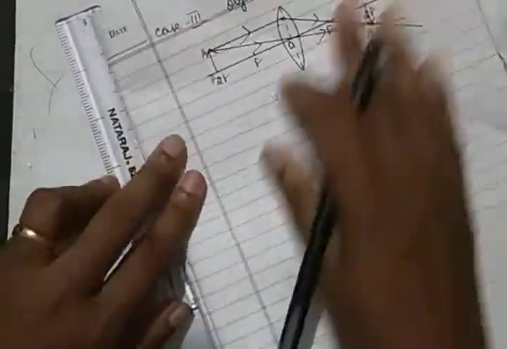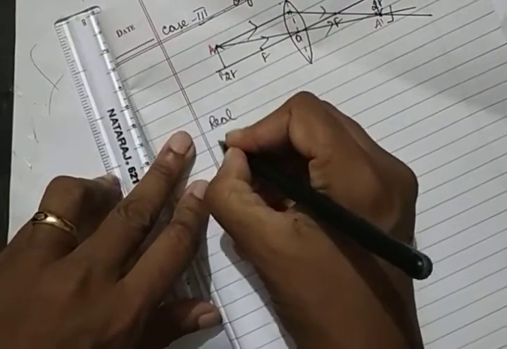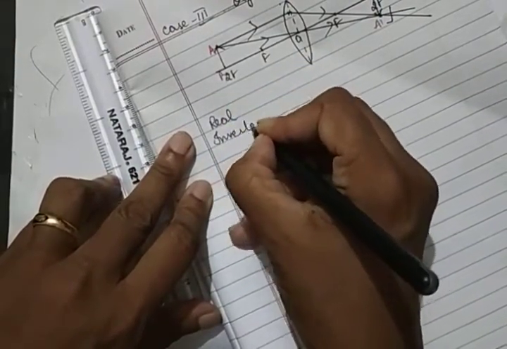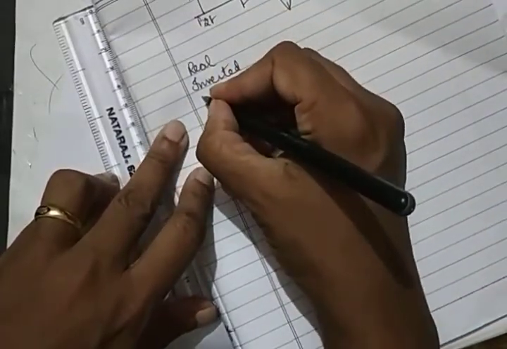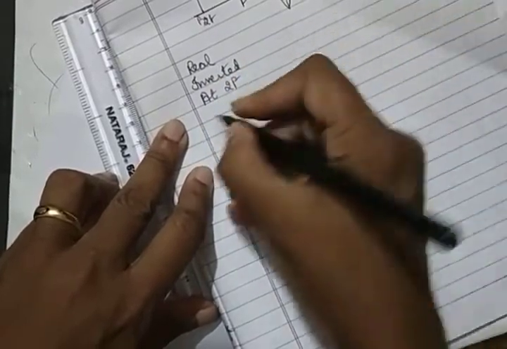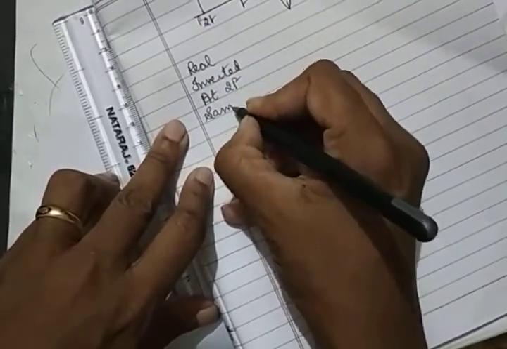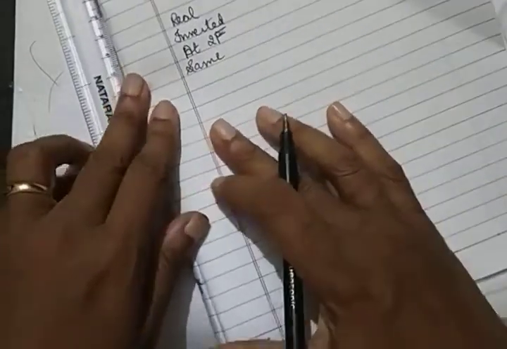Okay, in this case, again nature, real, inverted, and formed at 2F. Size, same size. Is it clear, children?